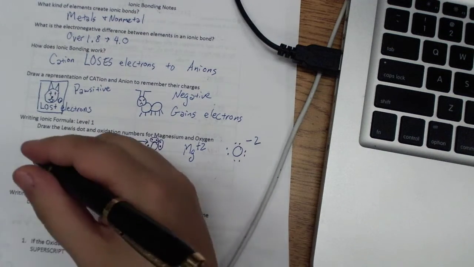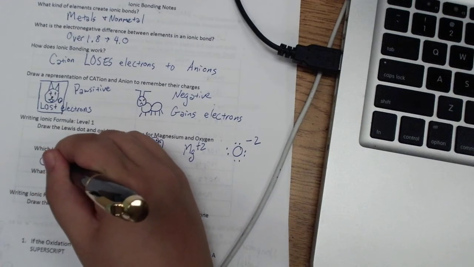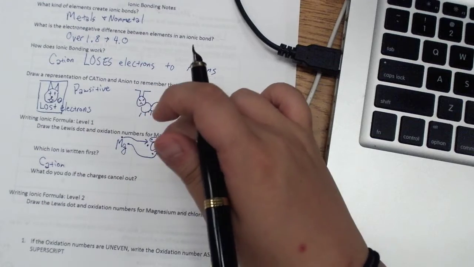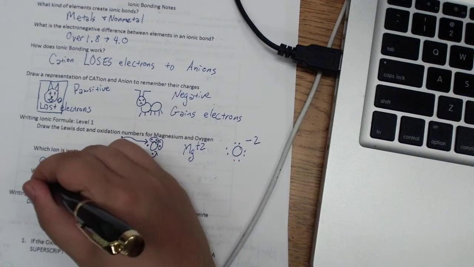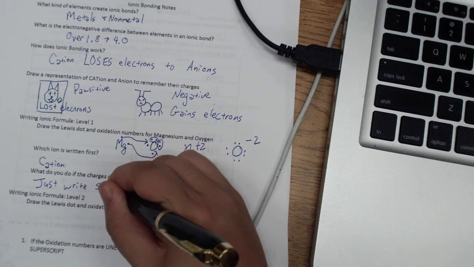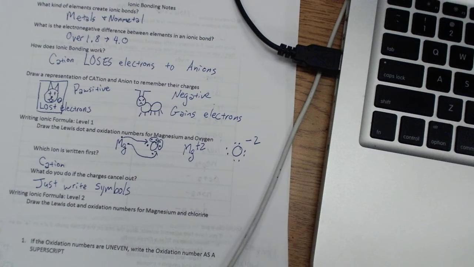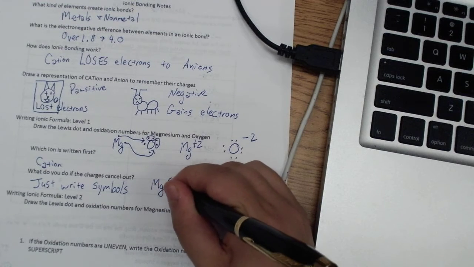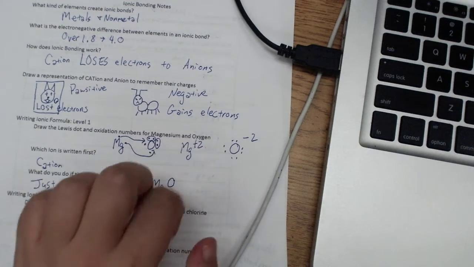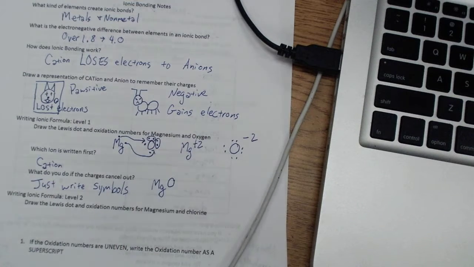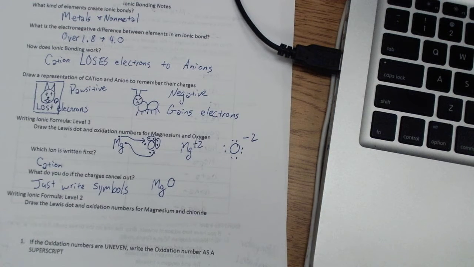Okay? Your cation always comes first. Positivity always first. If your charges cancel out, I only need one of these each. So you just write the symbols. So the chemical formula is going to be MgO. I don't have to do anything else because my 2 minus 2 is 0. Okay? It's all satisfied. But most of the time it doesn't work like that.